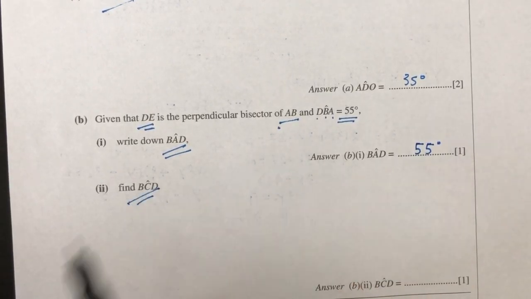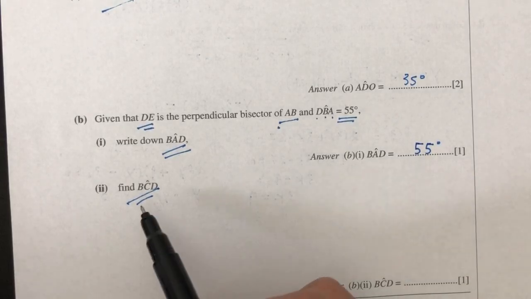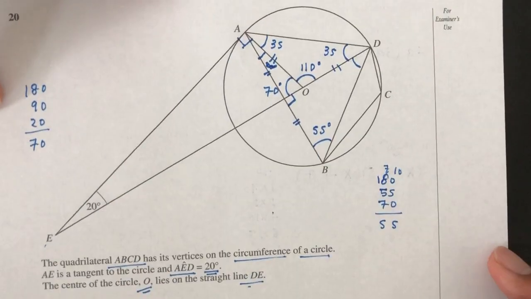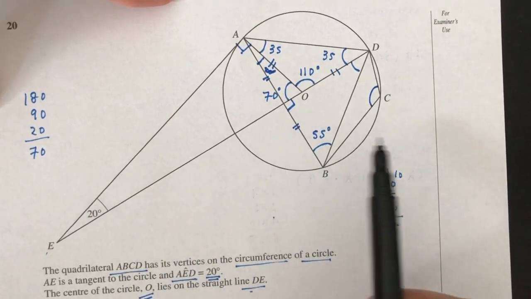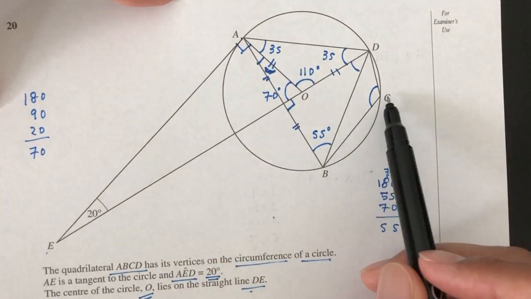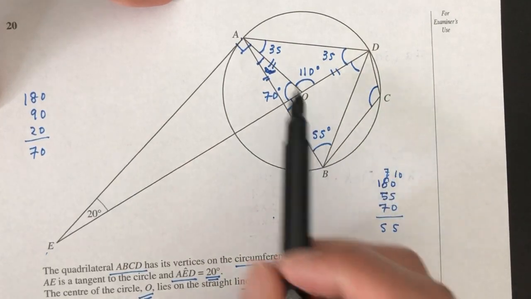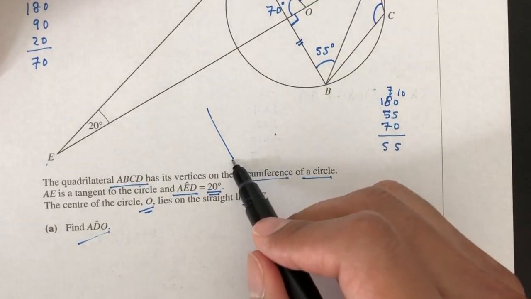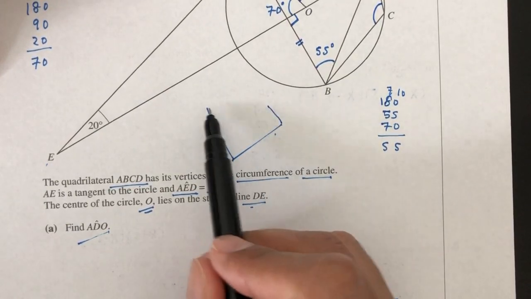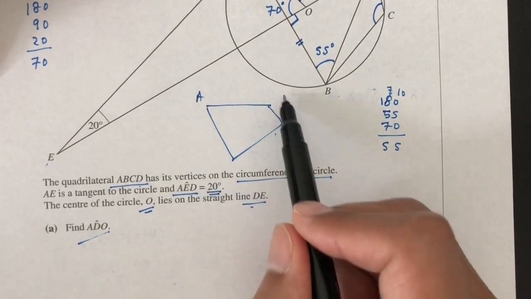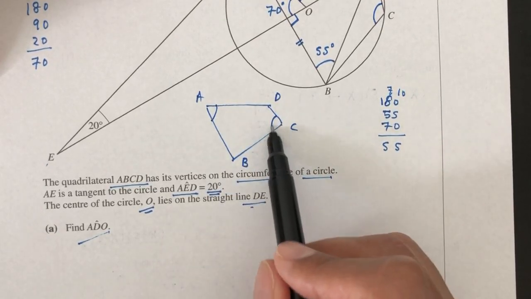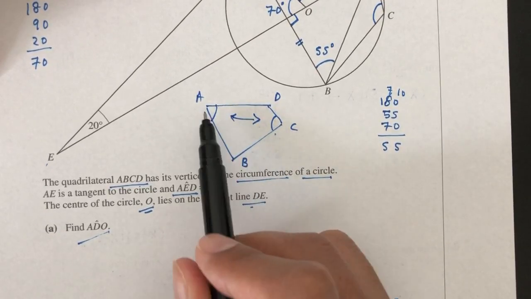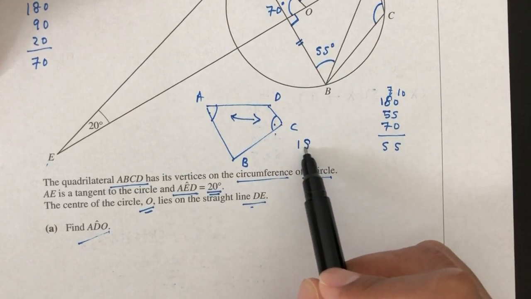So now part 2, find the angle BCD. So where's BCD? BCD is this angle. As you have observed, A, B, C, and D is a quadrilateral. And by a rule, let's draw this here. We have A, B, C, D, A. Since they all touch the circle, we can use this theorem, which says that these two angles, A and C, add up to 180.